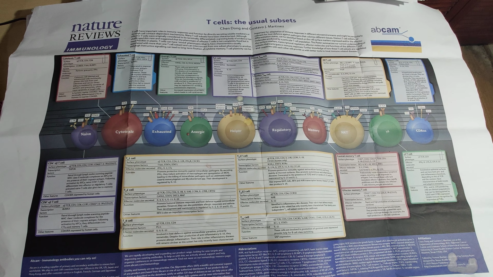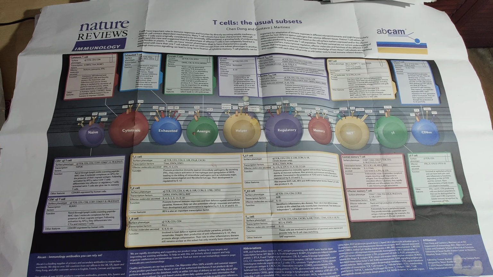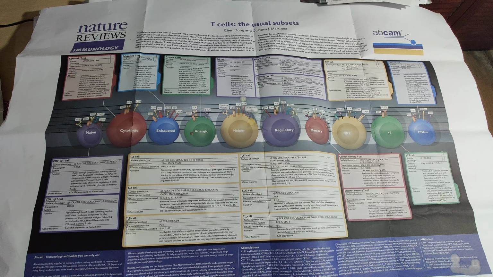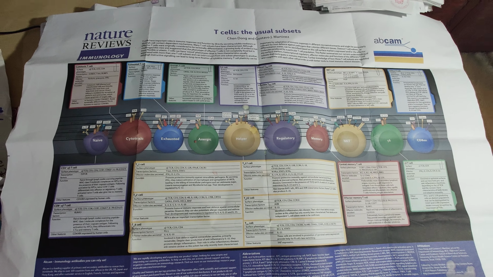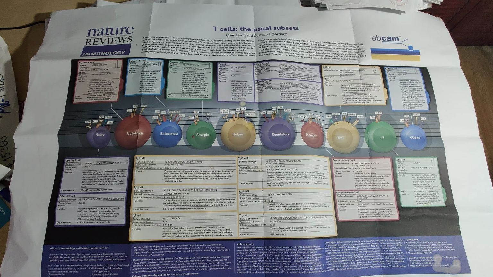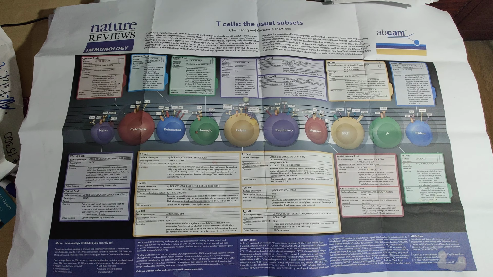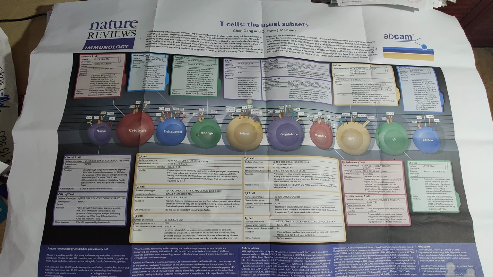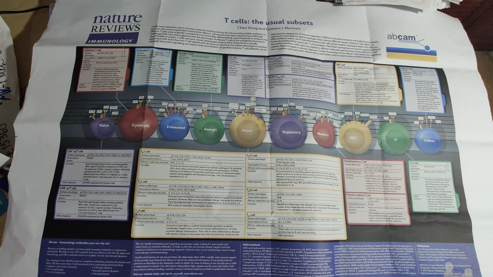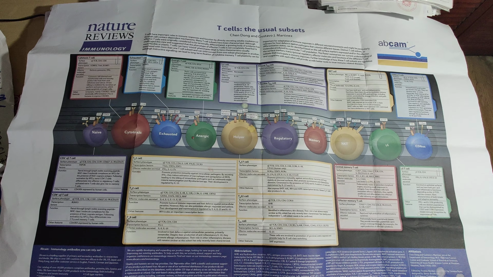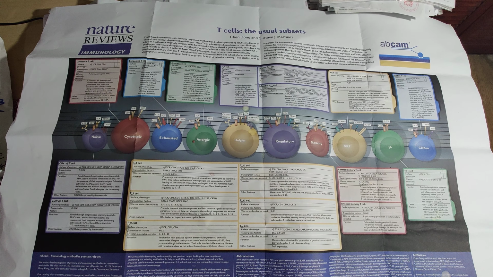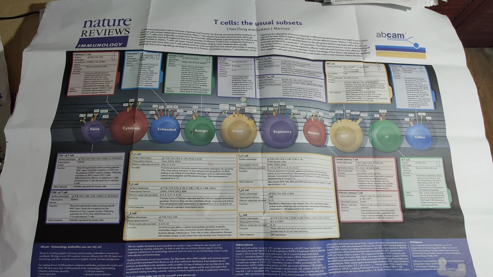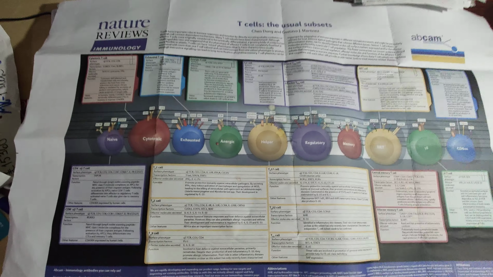So today we'll be having a chat about T cells, which are a kind of lymphocyte different to B lymphocytes. And this is a very useful high definition poster I used for my own thesis, and I found it ever so useful. I'll be making sure to go through and briefly review all kinds of T cells, and how and where they are.